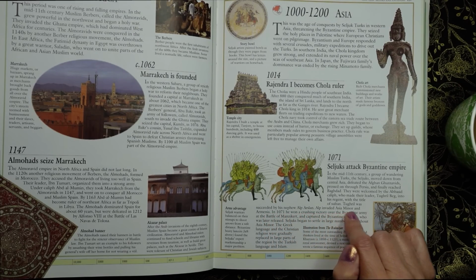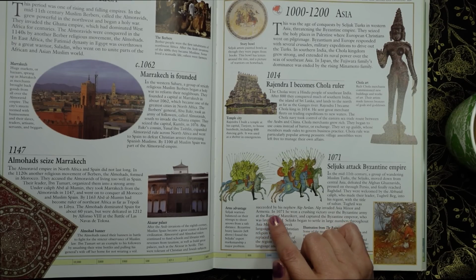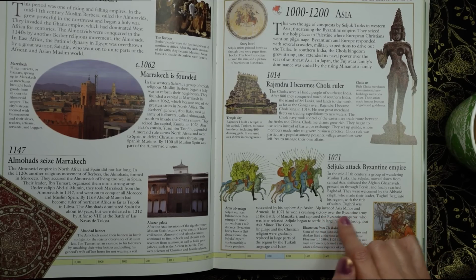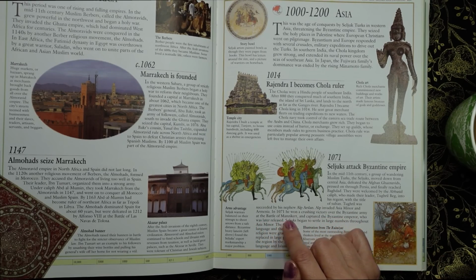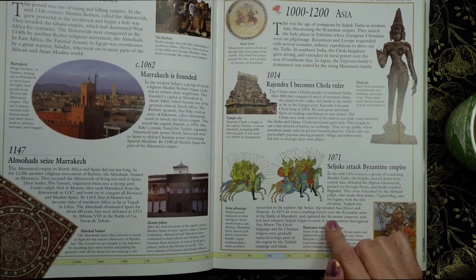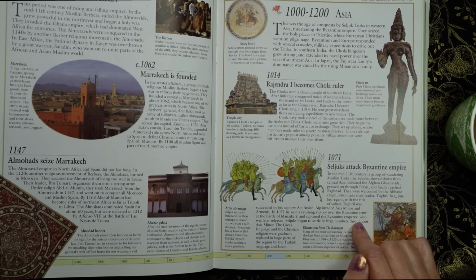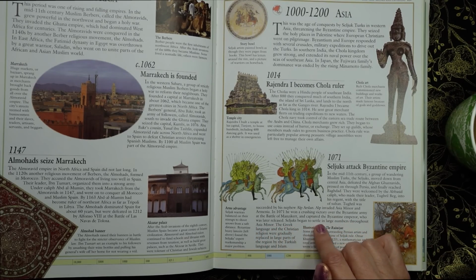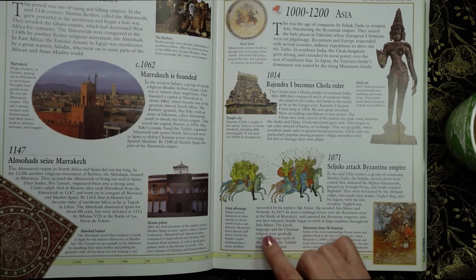Alp invaded Asia Minor and Armenia. In 1071 he won a crushing victory over the Byzantine army at the Battle of Manzikert and captured the Byzantine emperor, who was later released. Seljuks began to settle in large numbers throughout Asia Minor.